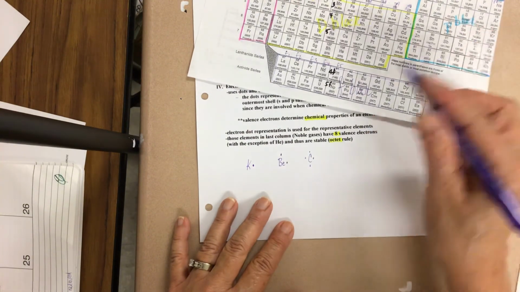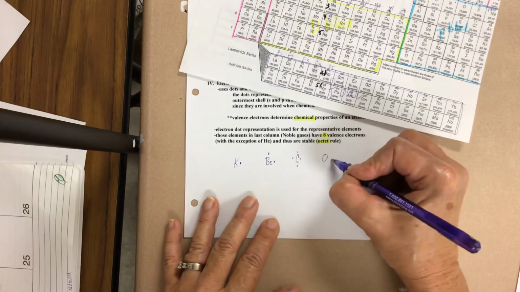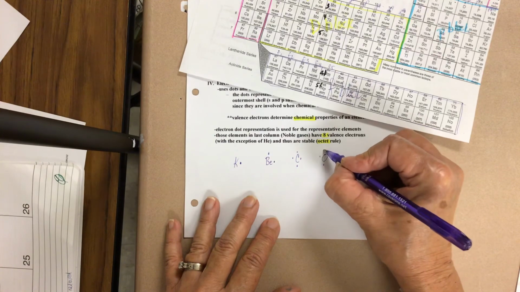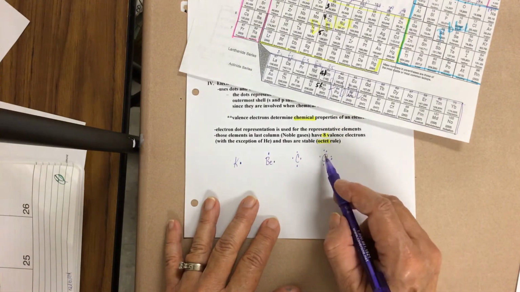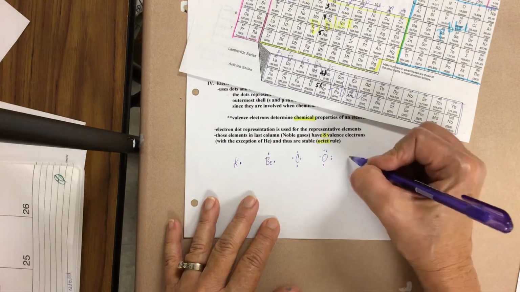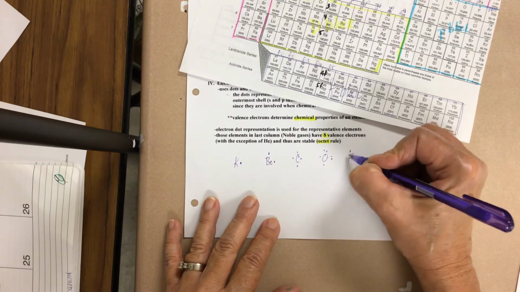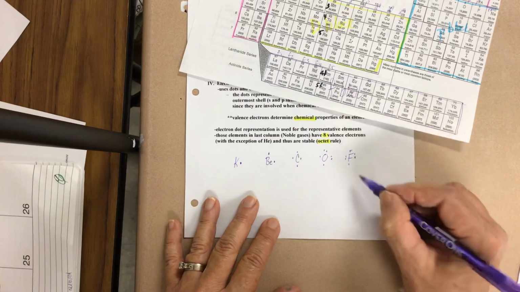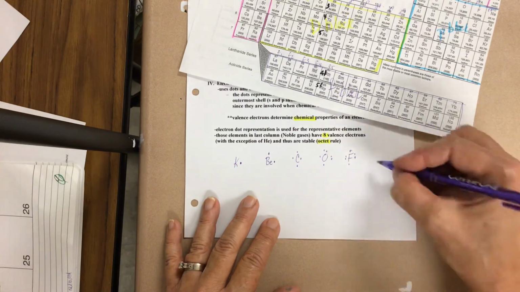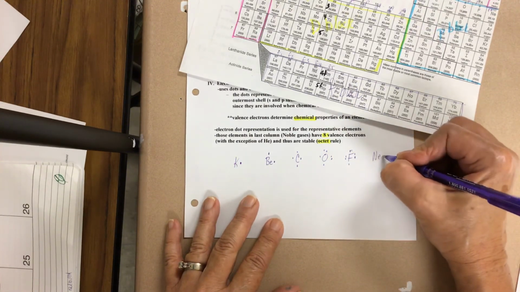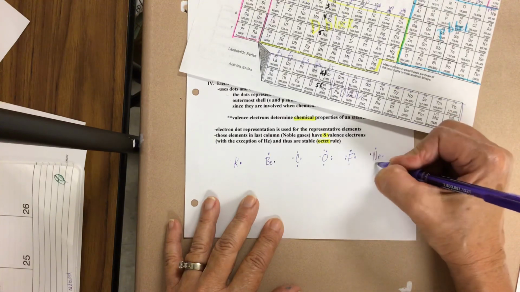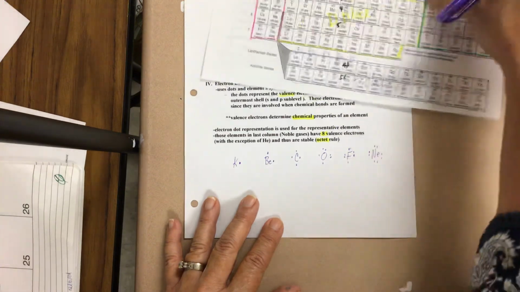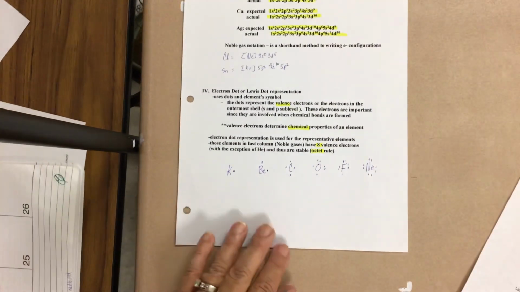Oxygen. Oxygen would have 6. So you would do 1, 2, 3, 4, and then pair up. Make sure you can see that you have pairs. And then fluorine would have 7. 1, 2, 3, 4, 5, 6, 7. And then neon would have 8. 1, 2, 3, 4, 5, 6, 7, 8. So that is electron dot or Lewis dot.